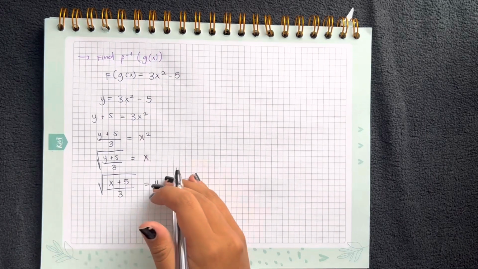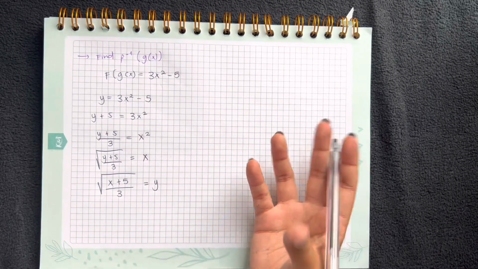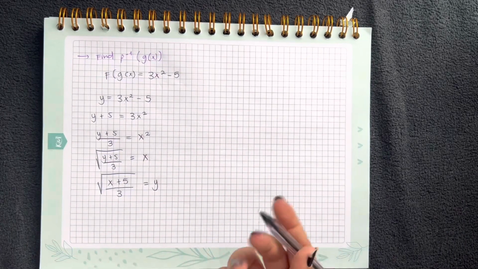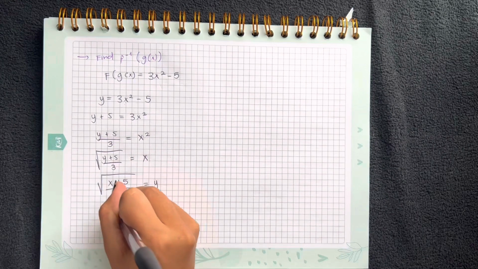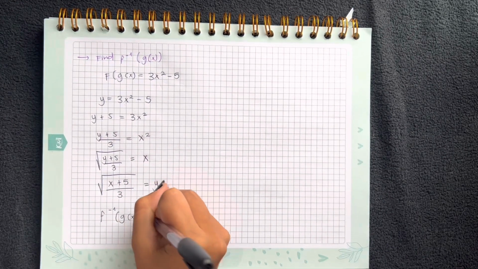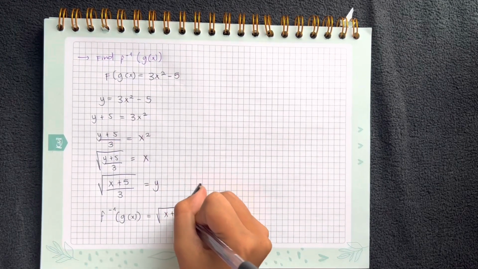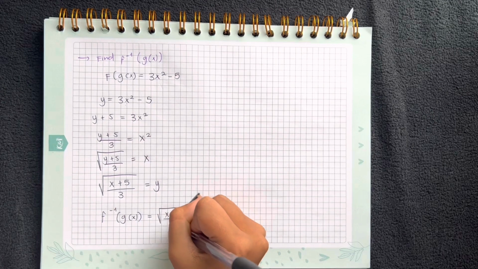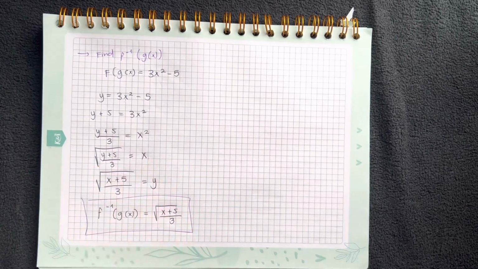That is our function. Now let's write it to show that it's an inverse function. That will be f minus 1 of g of x is equal to the square root of x plus 5 divided by 3. And that's it. That is our answer for this problem.